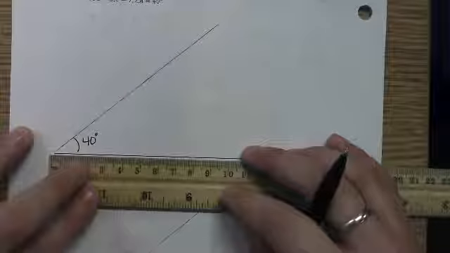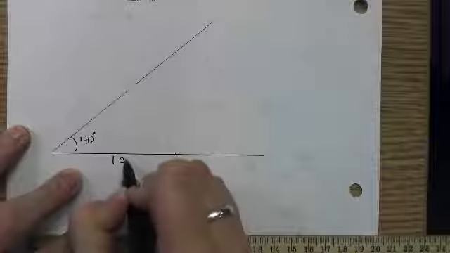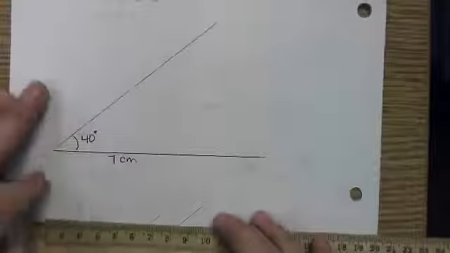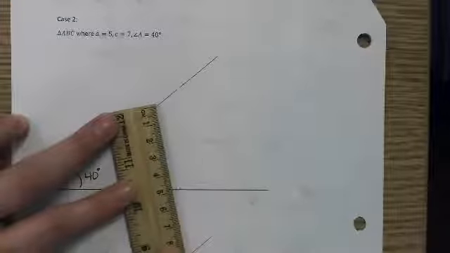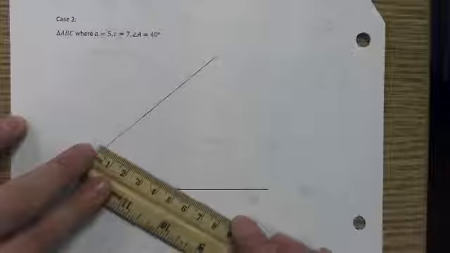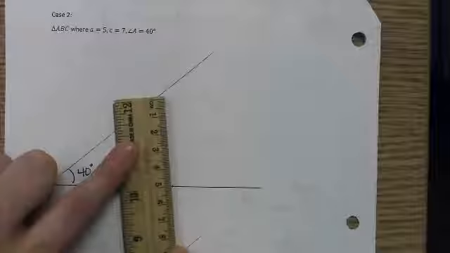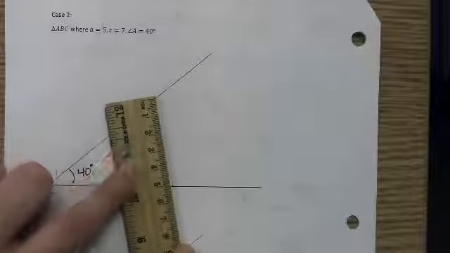So we'll go ahead and measure out 7. And then side A, it says, is 5 centimeters. Now watch closely. Are you ready? We can put 5 this way. Do you guys see how that would make a triangle? Or we can put 5 this way.